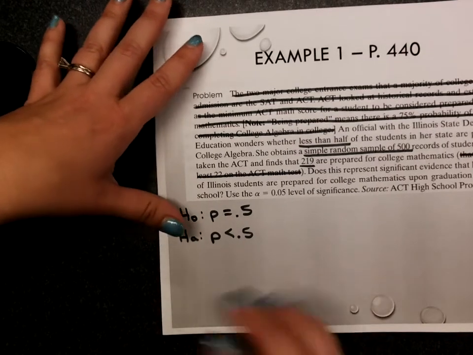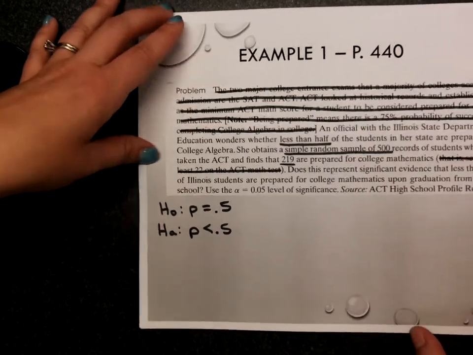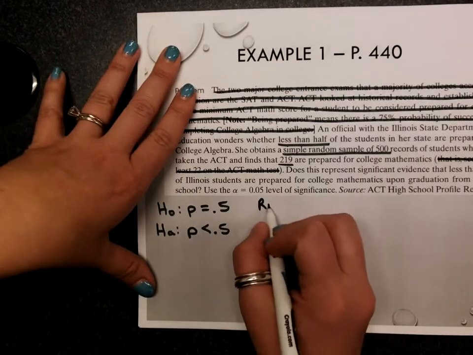I like to draw a curve. You don't have to draw a curve for these. We've drawn enough curves. I think we've got it. So from here you can just run your test.